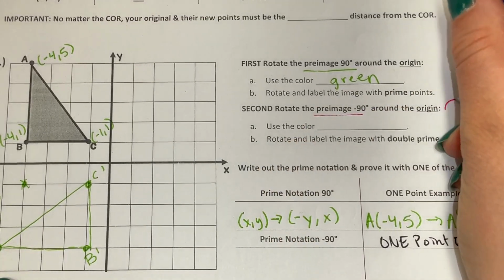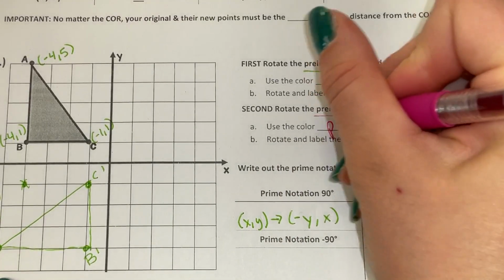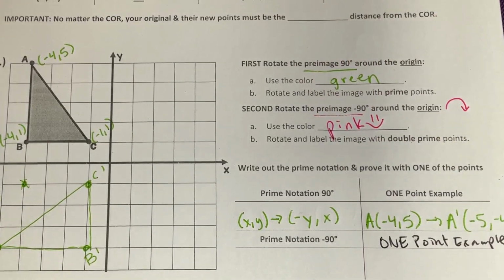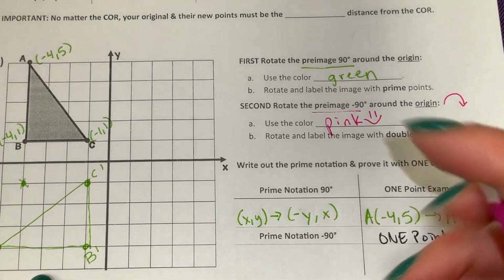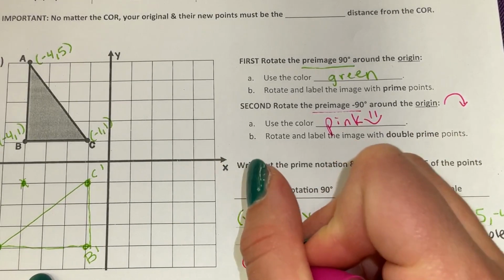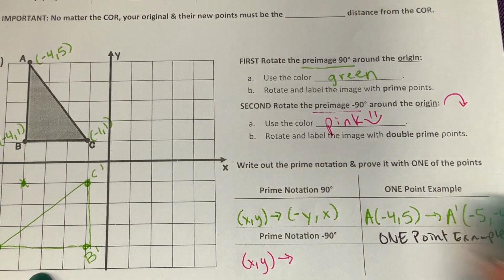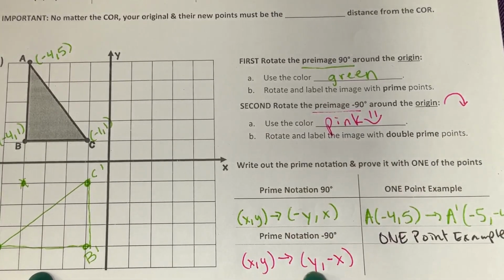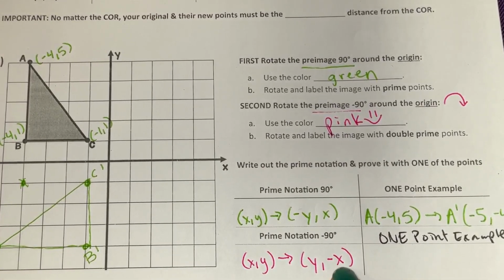For the next one, we have a pre-image rotated -90 degrees. So this means I'm gonna go in that direction. Okay, and I'm gonna use pink. So the rule we have for when it's -90 degrees from the notes above is we go (x, y) to (y, -x). So this time they're gonna flip locations, but we change the sign of the x.